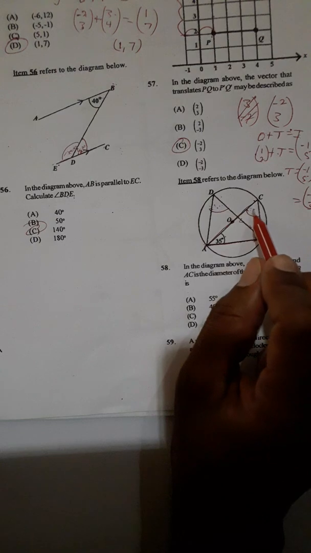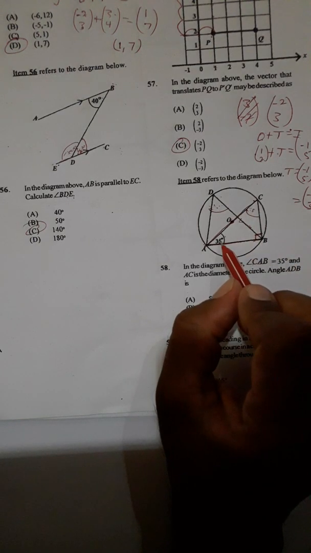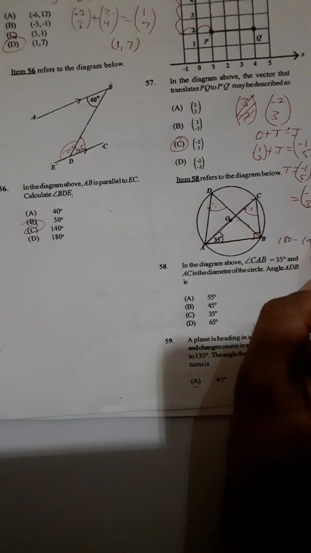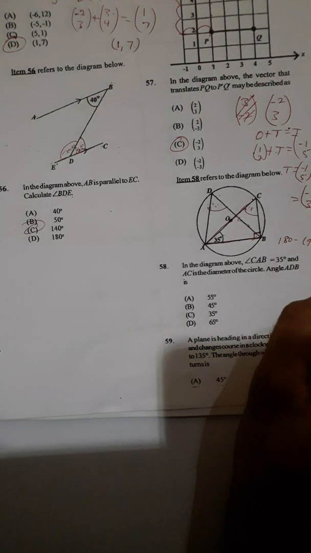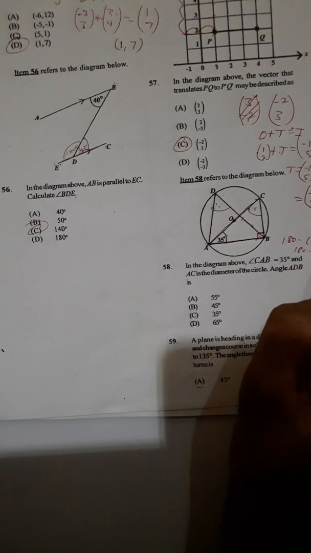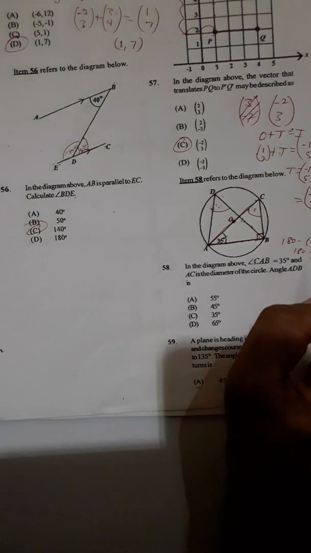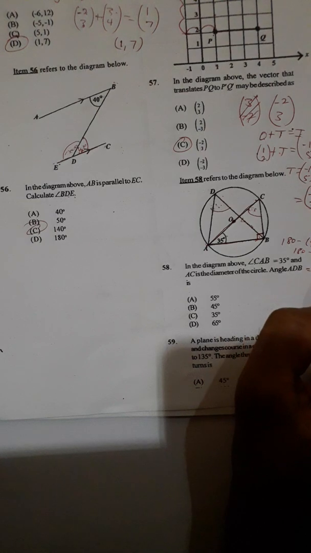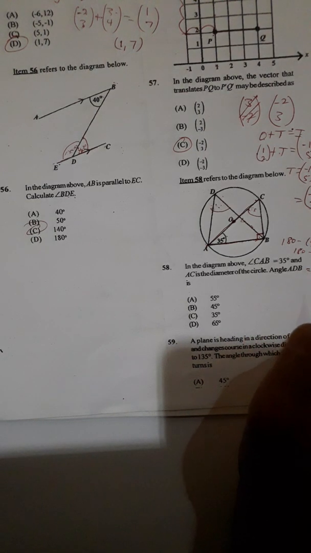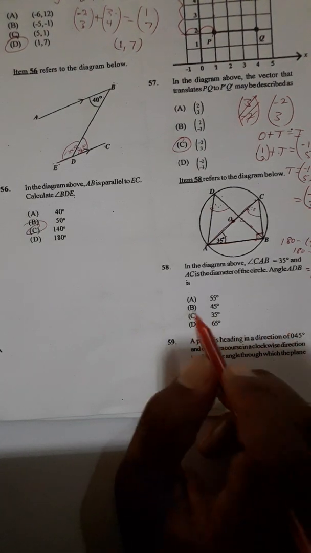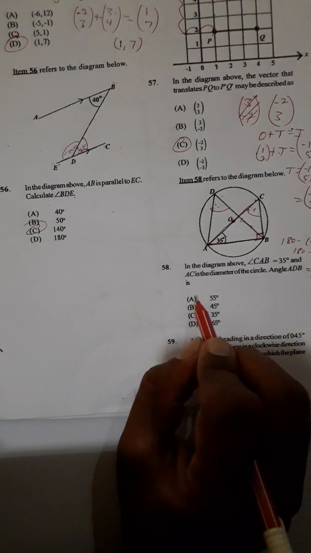So all we need to do to find this is add 35 plus 90 and subtract it from 180. Good, so 180 minus that will give us 125. And if we subtract 125 from 180, we should have 65 degrees. No, sorry, 55. Yep. So our answer will be 55 degrees.